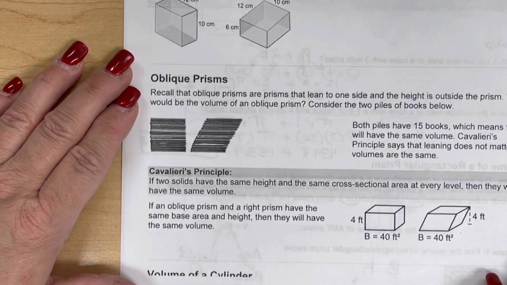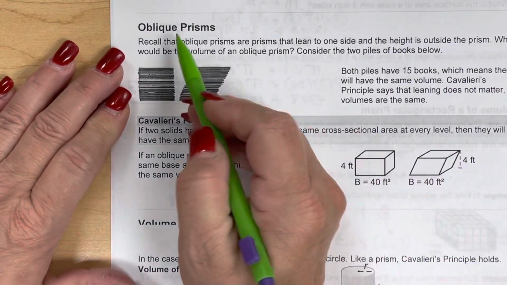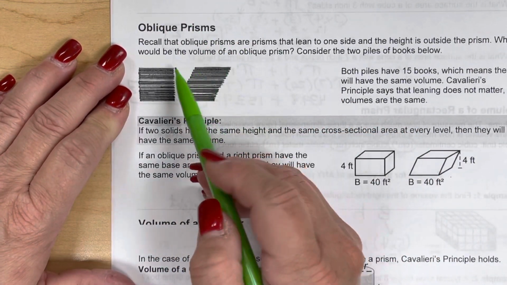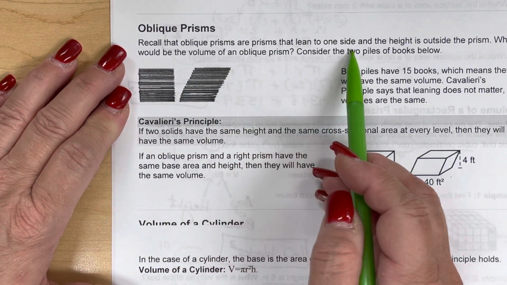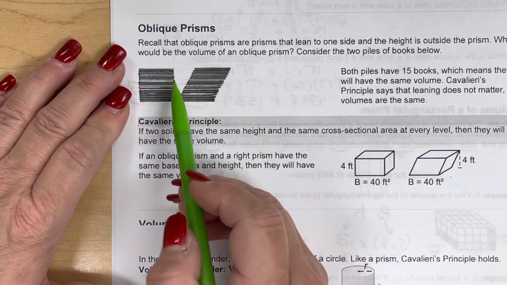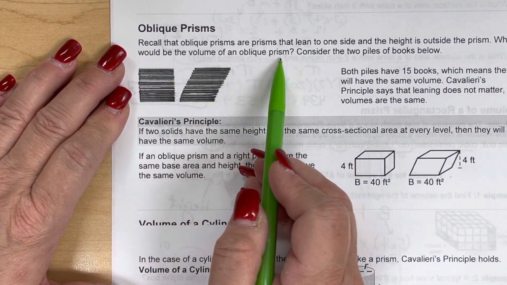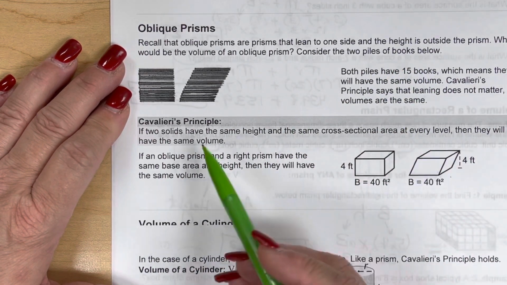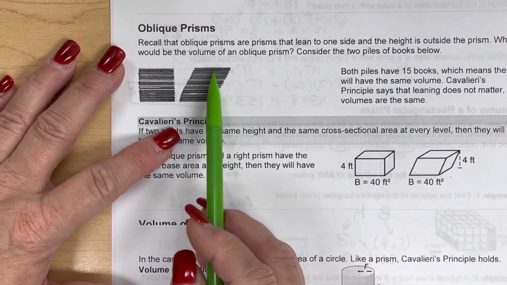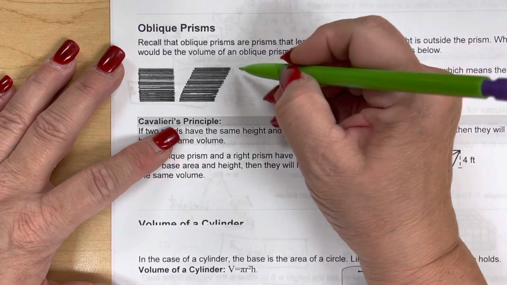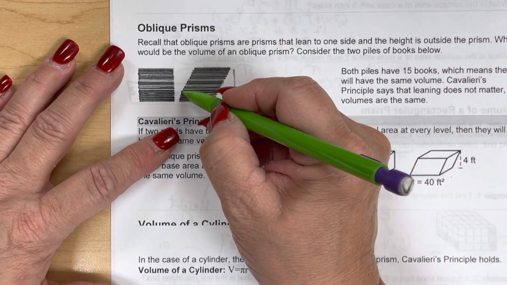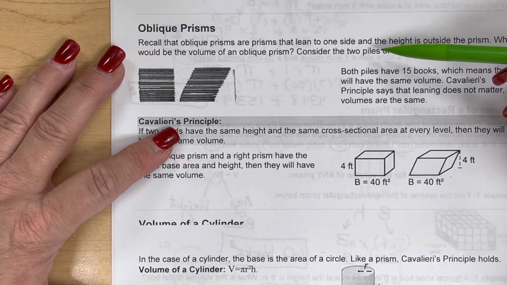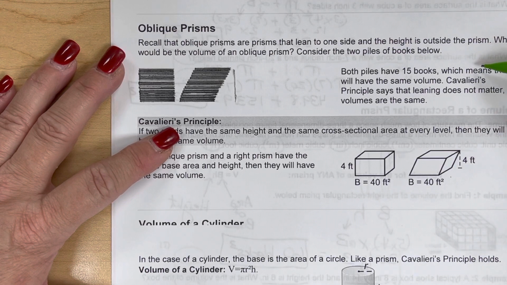Okay, now we did talk about oblique shapes the last time, so we're just going to talk about this a second. Recall that oblique prisms are prisms that lean to one side and the height is outside the prism. What would be the volume of an oblique prism? Consider the two piles of books below. One of them obviously is your oblique prism, and we talked about how your height would be over here. It's not necessarily that slant right there. And it says both piles have 15 books, which means they will have the same volume.